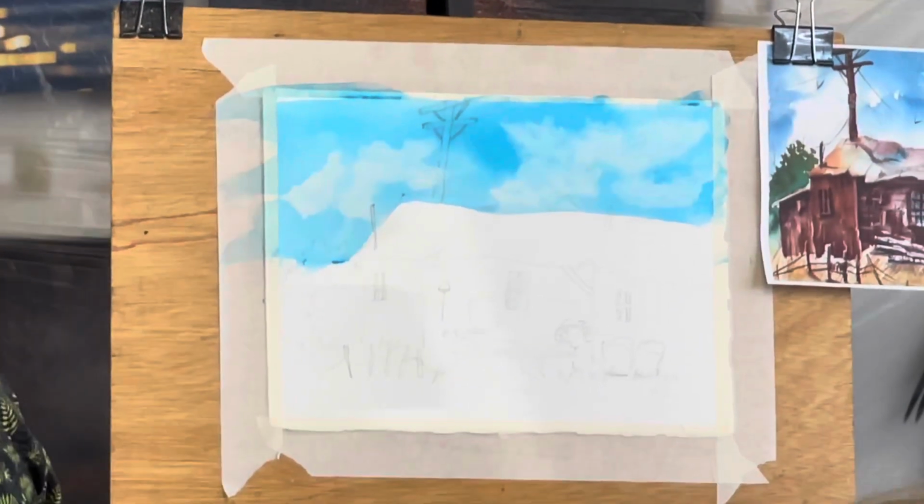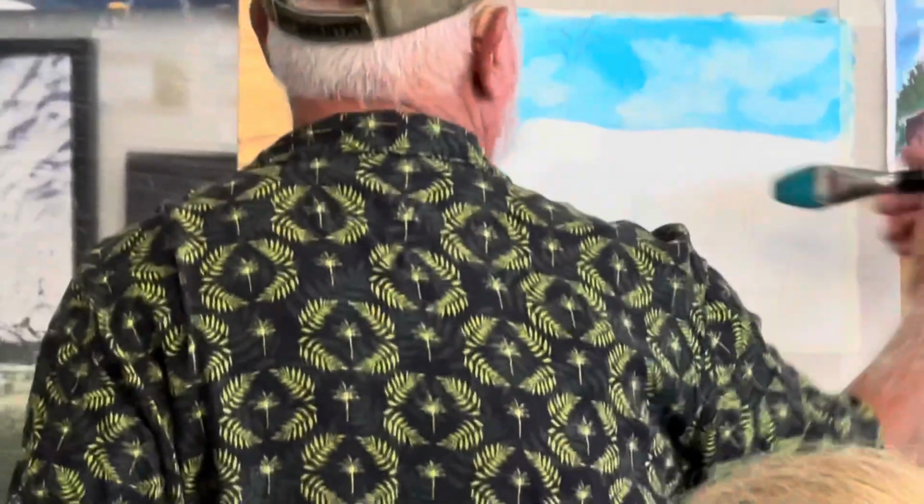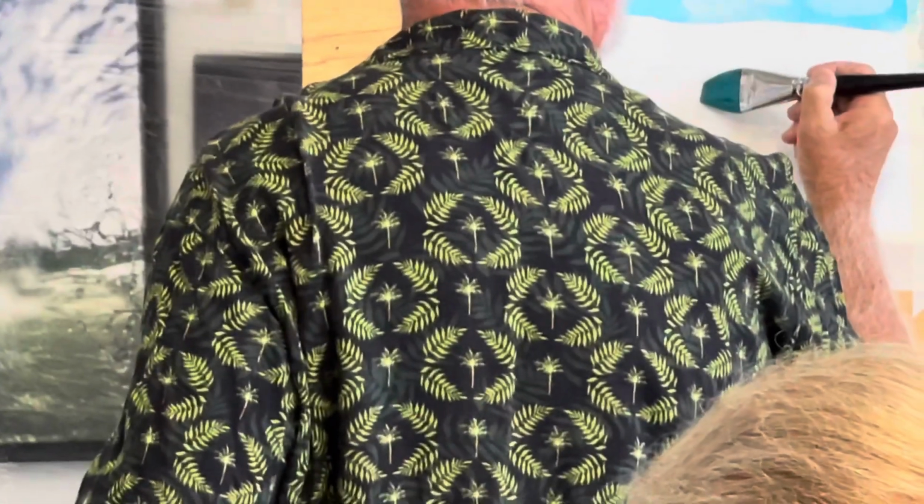Oh, I did forget one thing, and that is I've got a window here that's going to have a little bit of color in it.